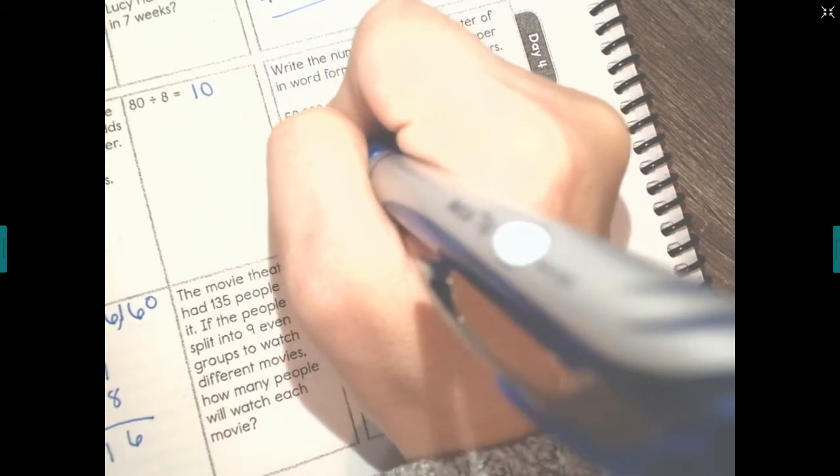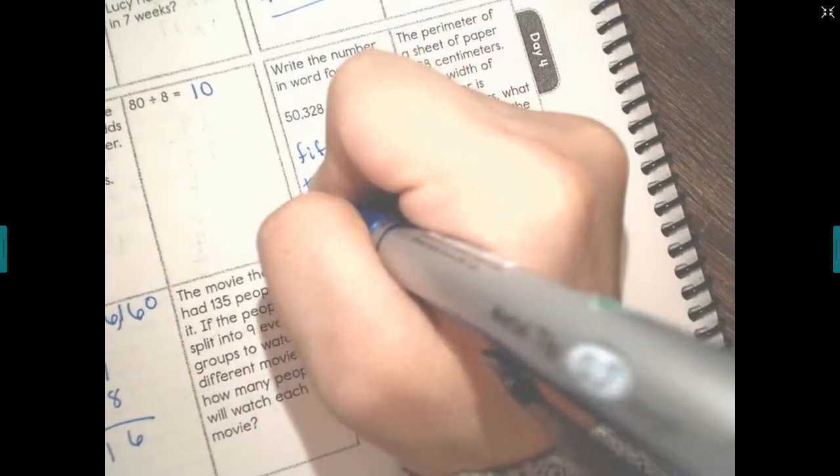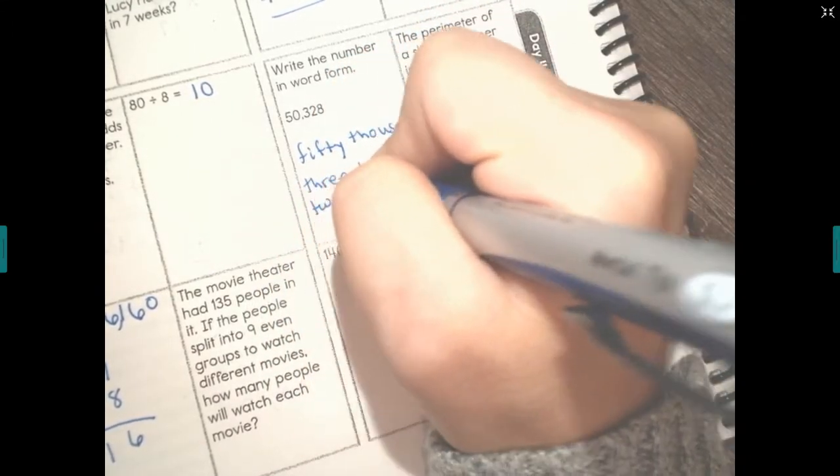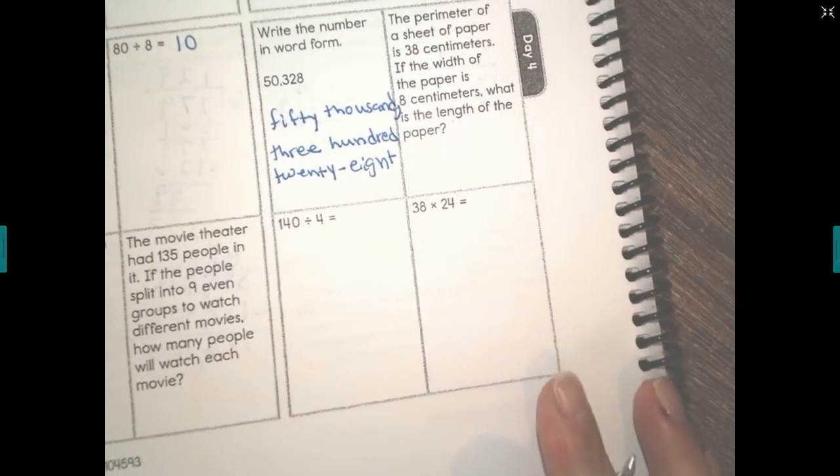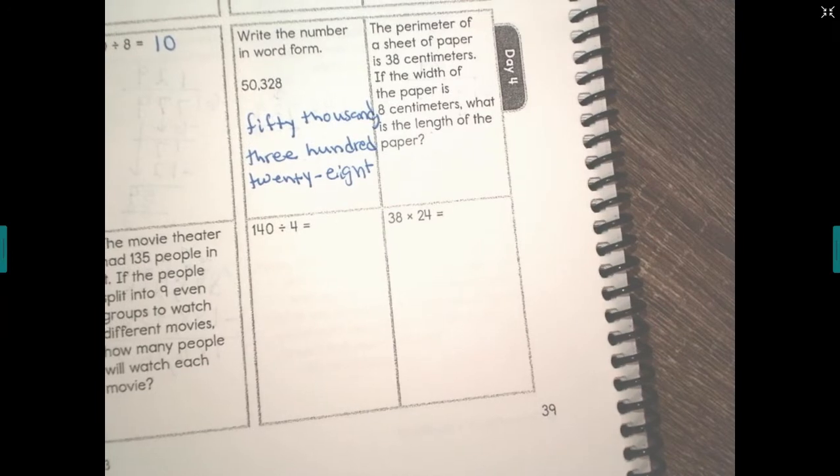50, and then I wrote the word thousand, comma, 328. So 50,328. If you know how to say the number, just when you're writing it out, write every number you say.